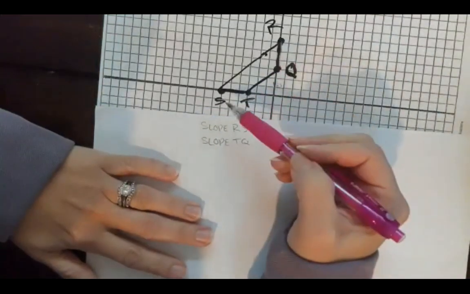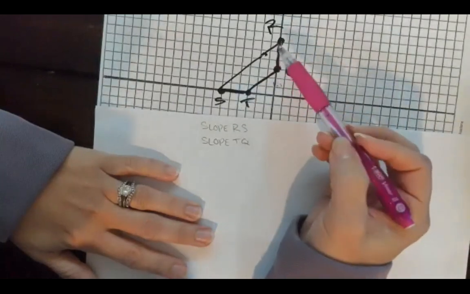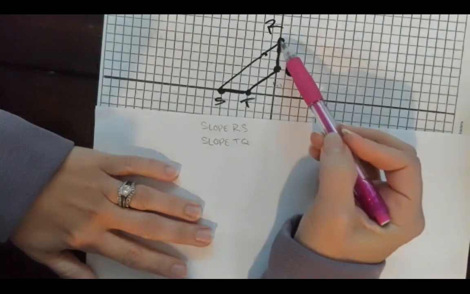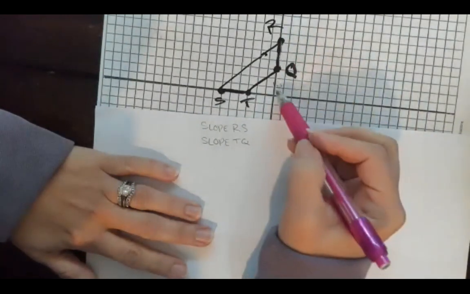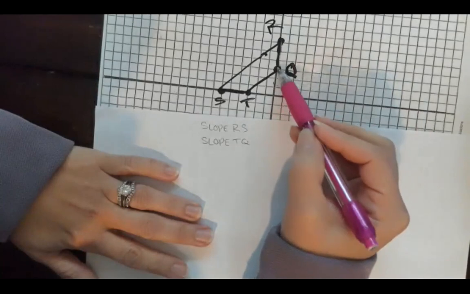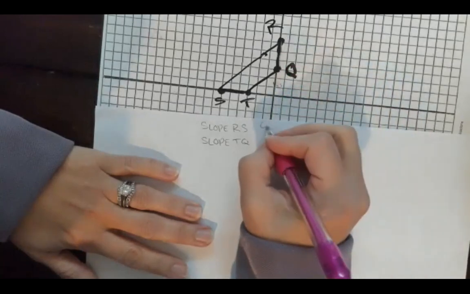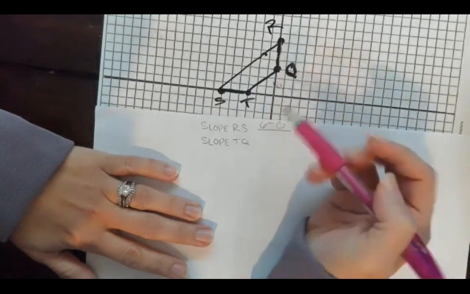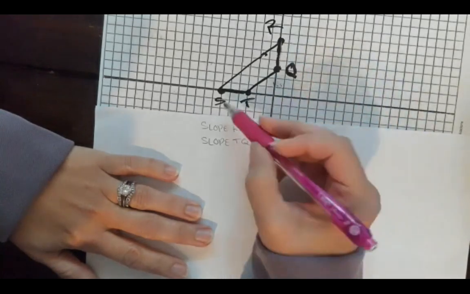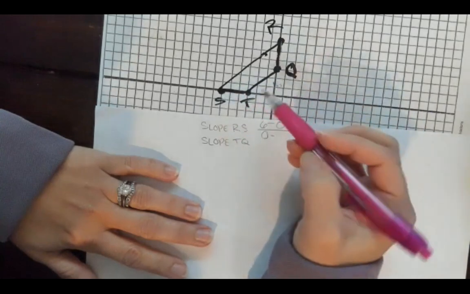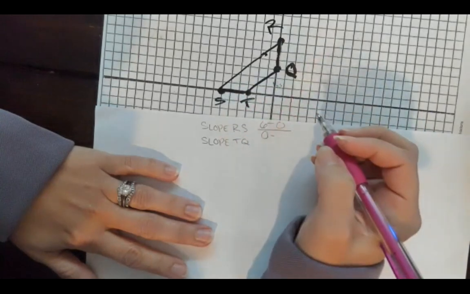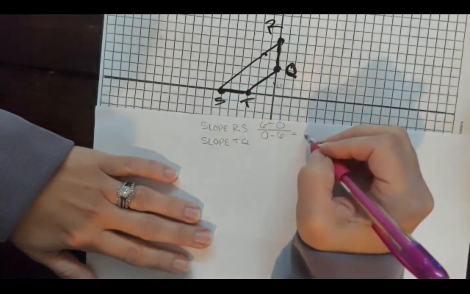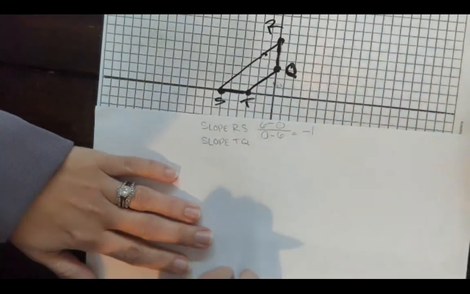All right, so for RS, we're going to have change in Y over change in X. So my Y value for R is what? 6. So 6 minus 0, and my X value is 0 minus 6. So my slope is -1.